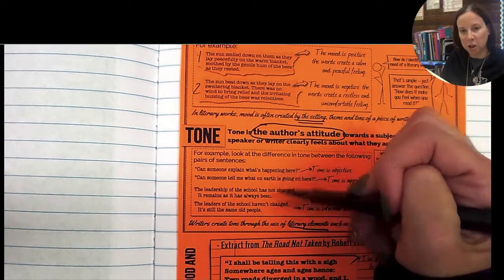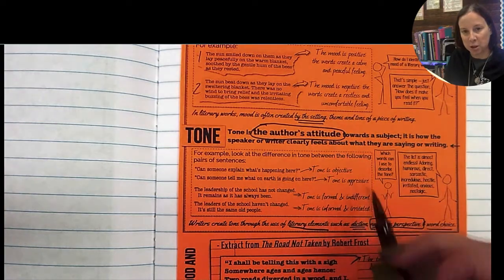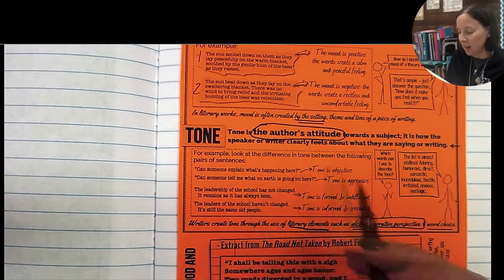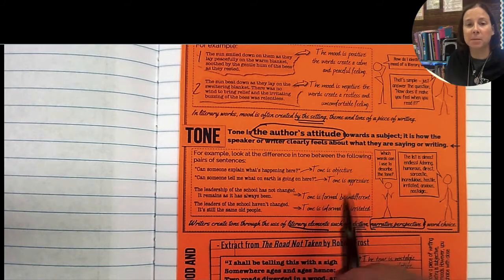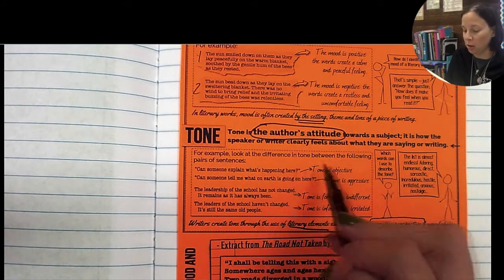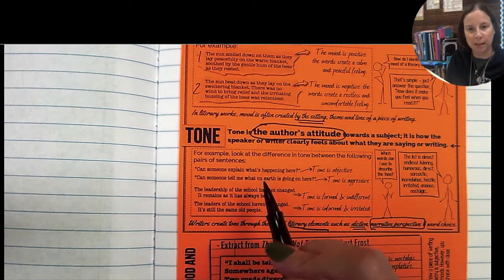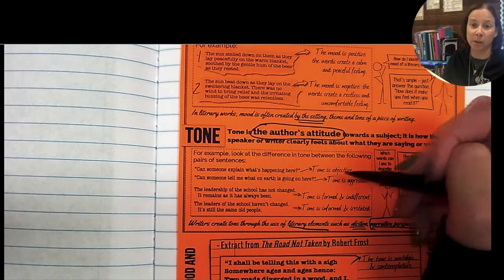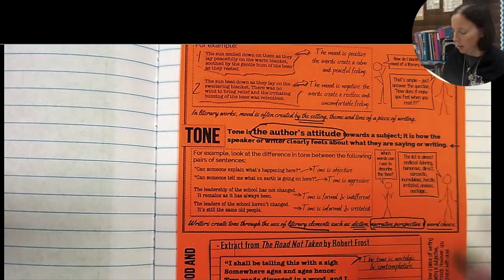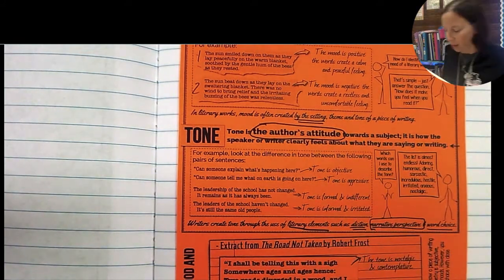Look at how little changed in these two sentences, but it changed the tone. This is kind of what we adults always talk to you teenagers about. A lot of times it's not what you're saying, it's your tone. It's the words you're choosing that automatically changes it from objective to aggressive. And that's when you guys are getting in trouble, is when you get aggressive in your tone.